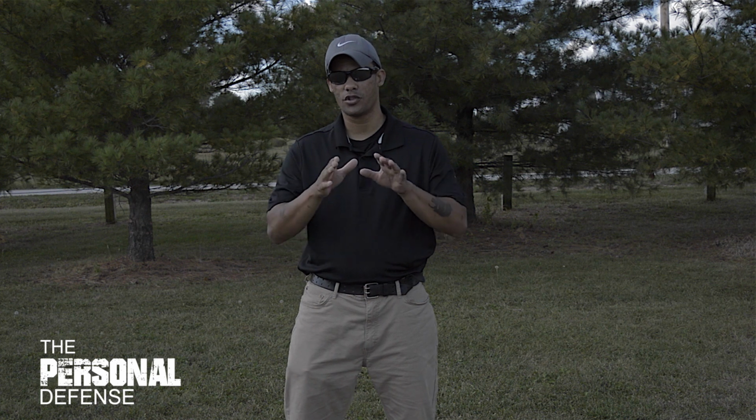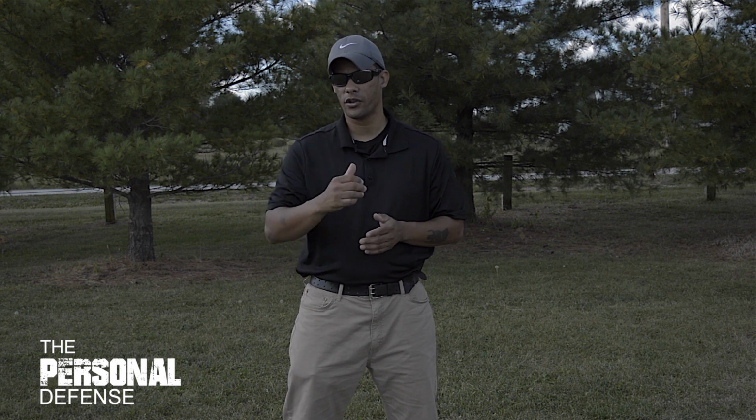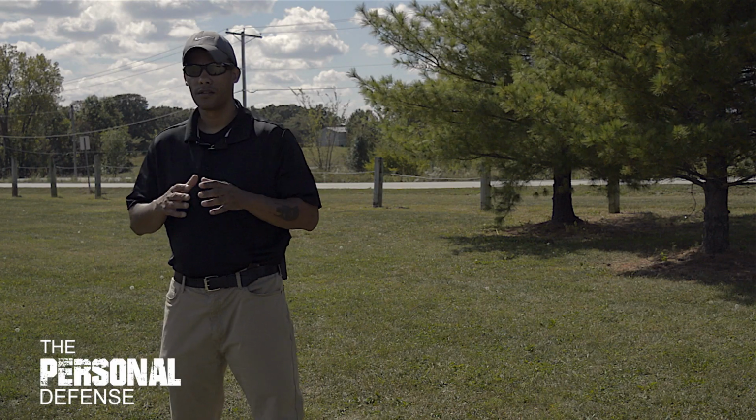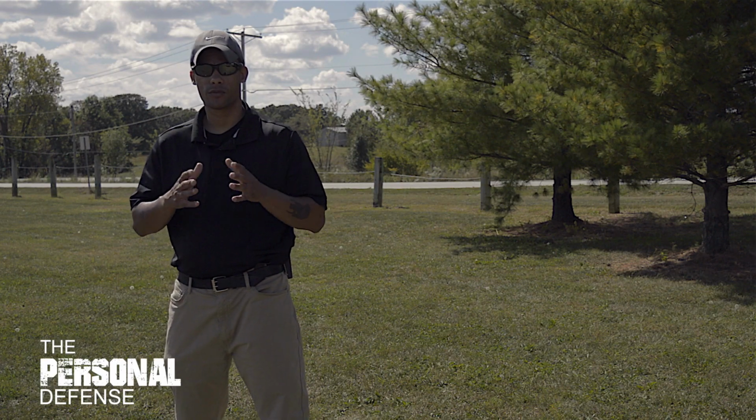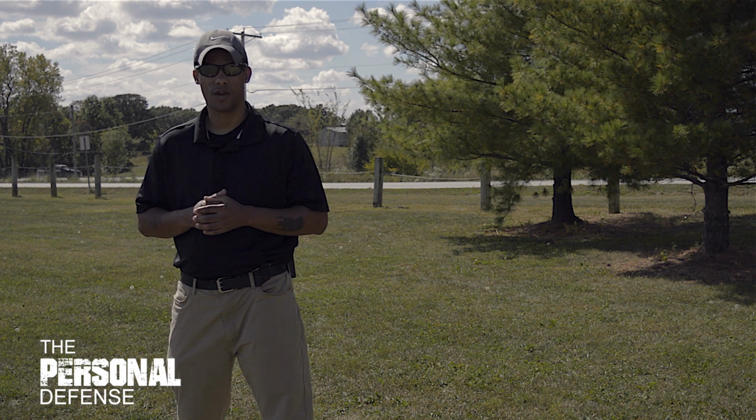And lastly, intent. Your threat must have the intent to cause you serious bodily injury or death. For example, you're in a dark parking lot. You're walking to your car when you see a suspicious person on the corner of your eye with a crowbar. Now, if you were to draw your weapon on this person without them showing intent, you could be leaving that parking lot in handcuffs.